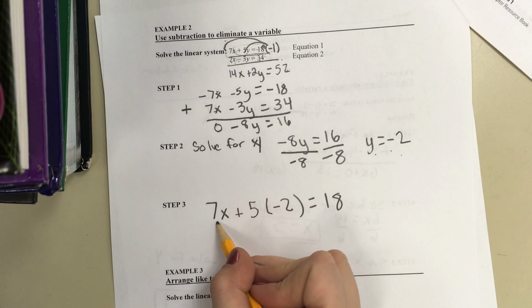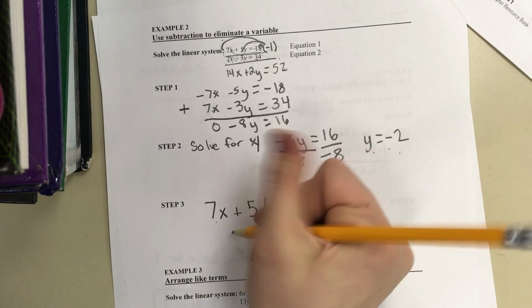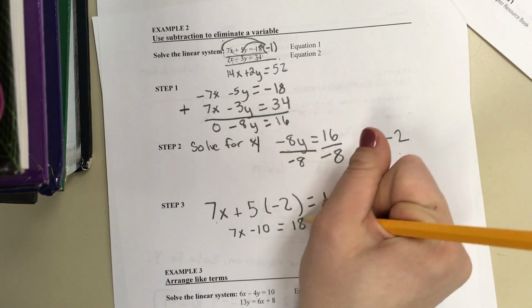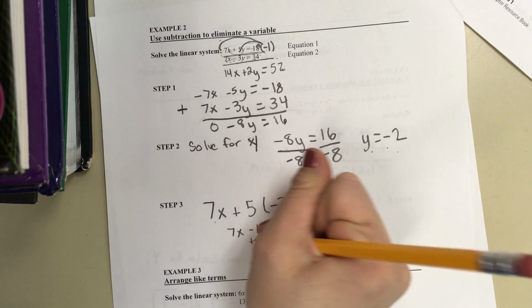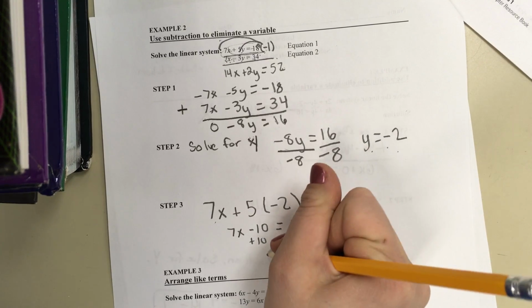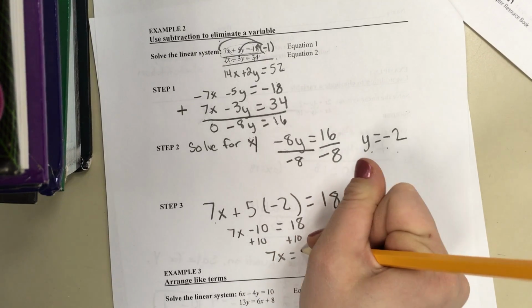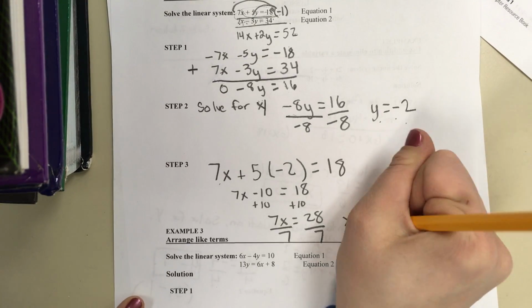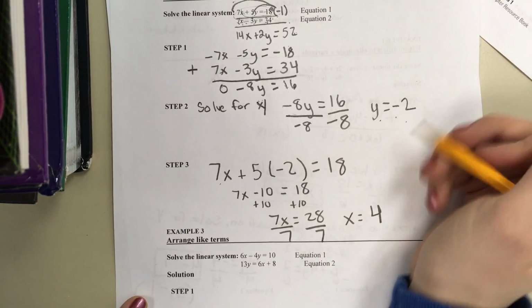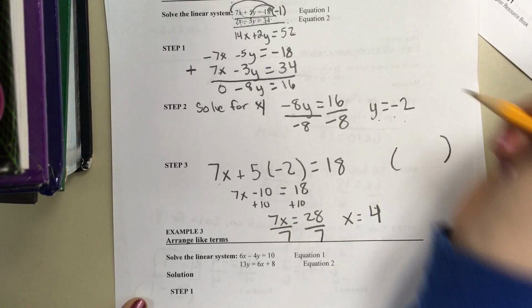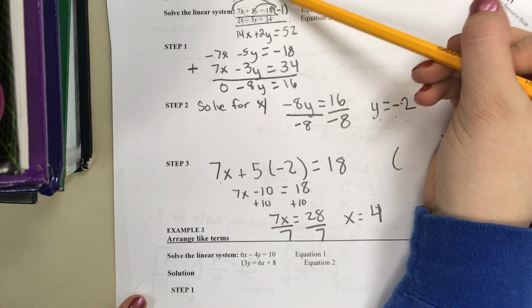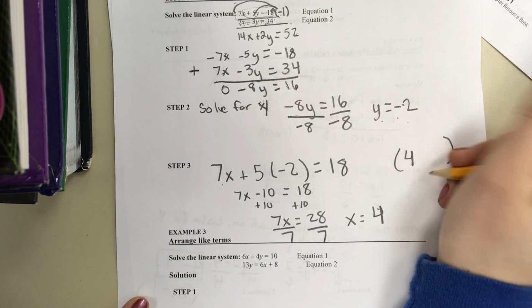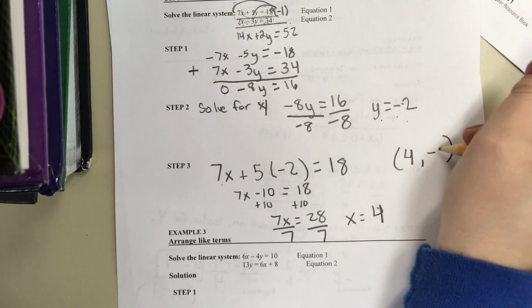Okay, now I have enough information to solve for x. I need to add 10, and I get 7x equals 28. Divide by 7, x equals 4. I now have an x and a y that will satisfy both equations. My x was 4, my y was -2.